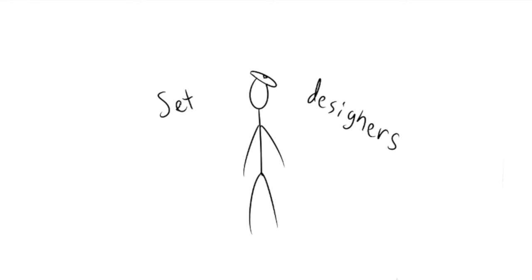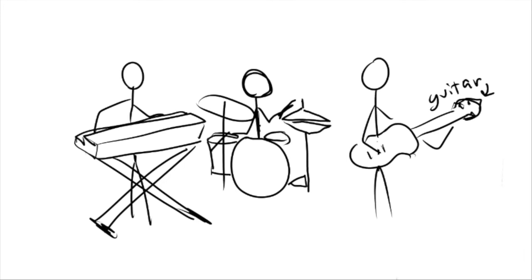Outside of the realm of the construction of the theater itself, set designers have to take into consideration how all the parts of their set will affect sound, whether that be a particularly noisy floor, metal set pieces, or even an on-stage band.